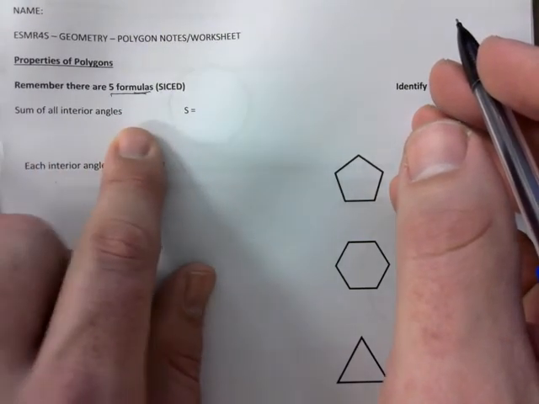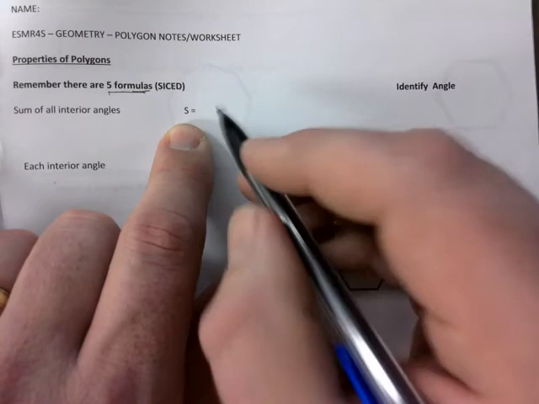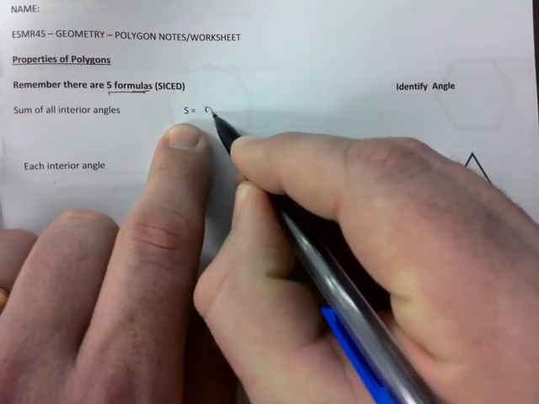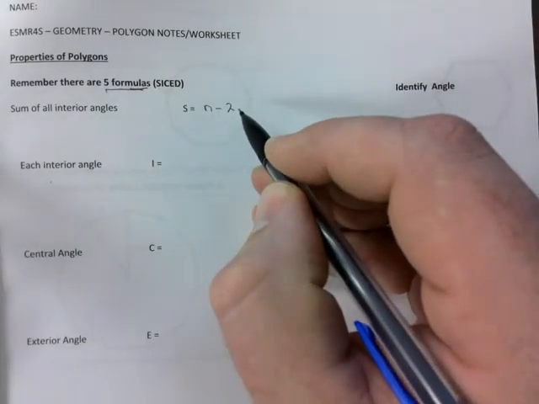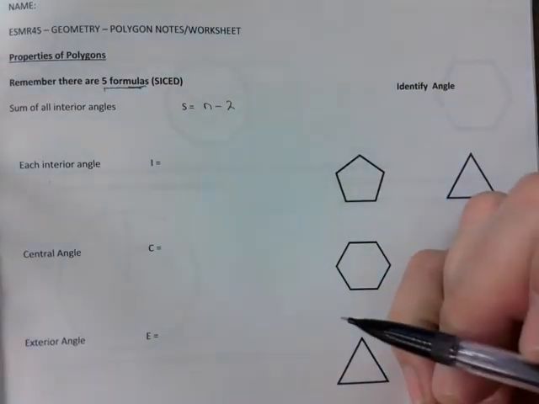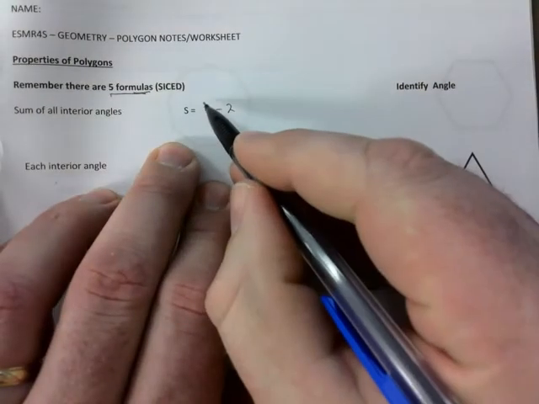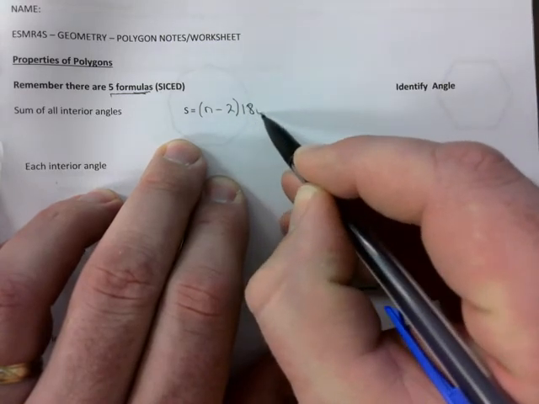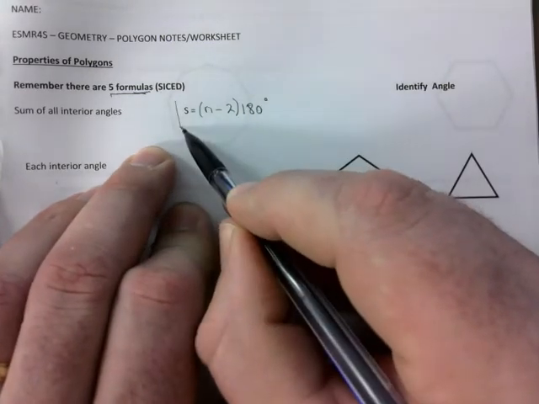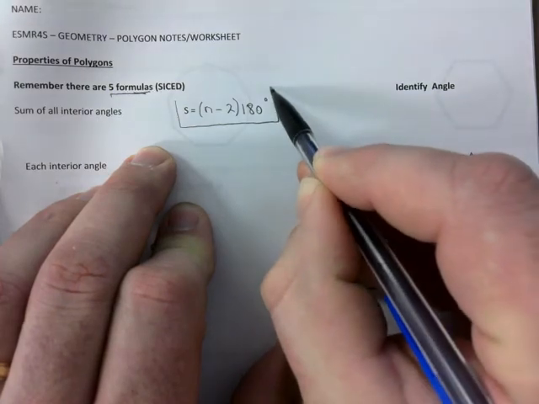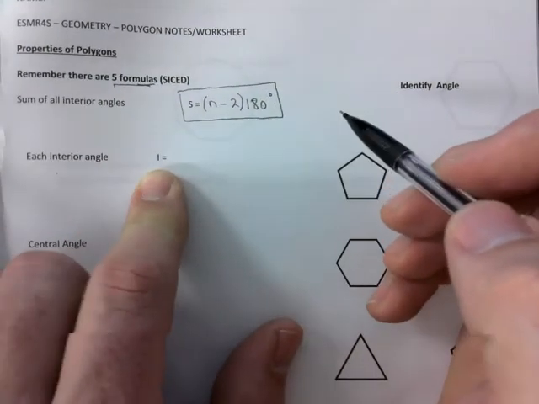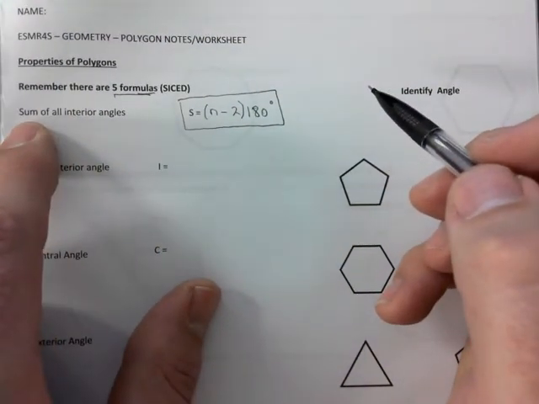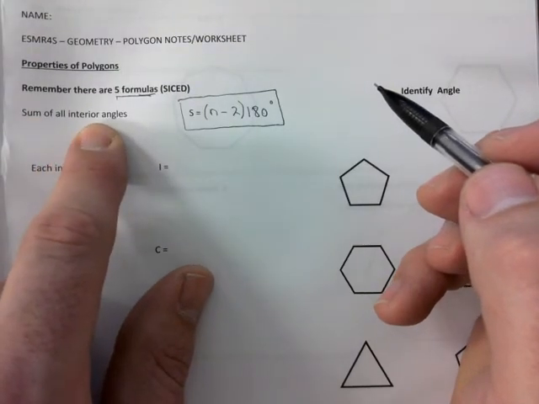What's the sum of all interior angles of any polygon? It's n minus 2, times 180 degrees. That's the formula that will give you the sum of all interior angles.